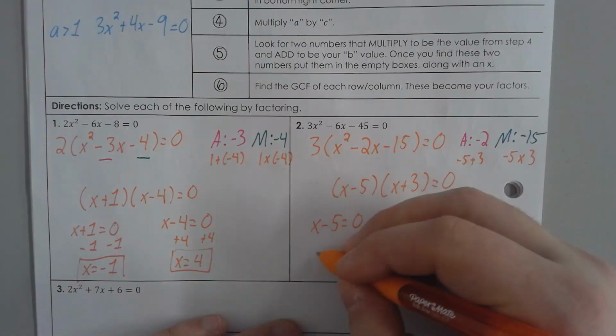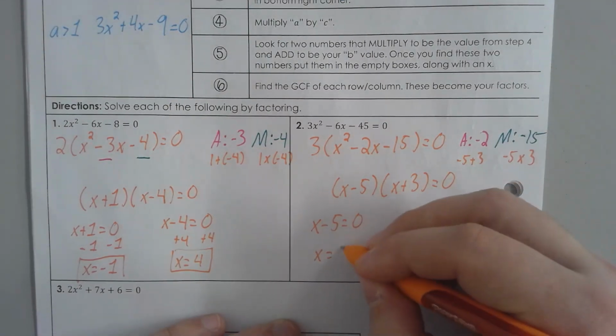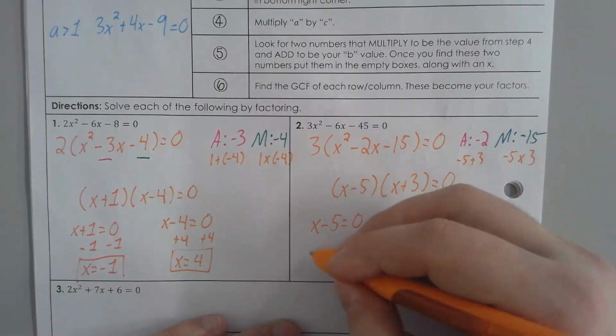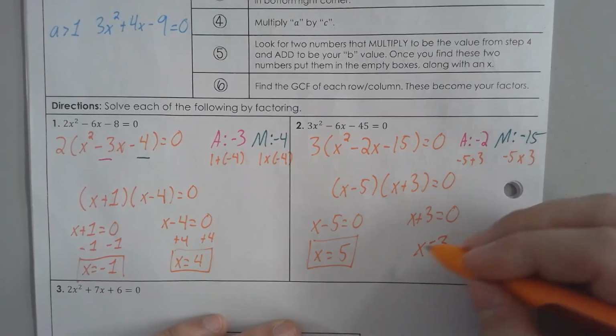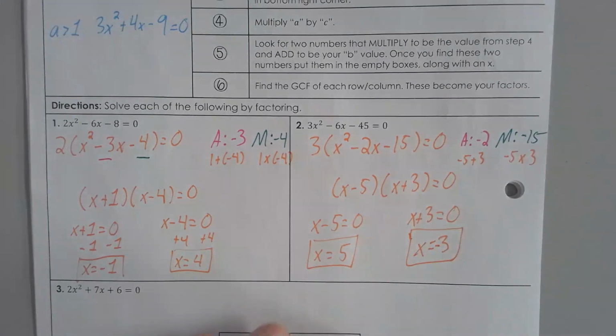Solve for x and we get x equals 5 on this side, and x equals negative 3 on the other side.